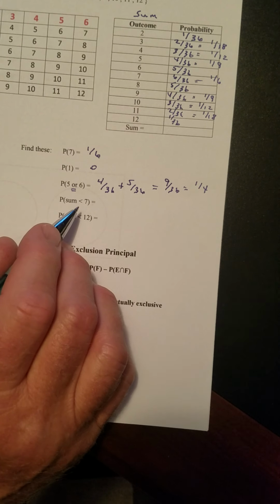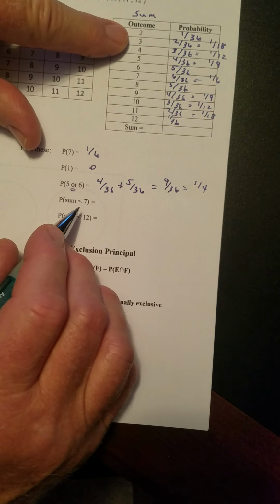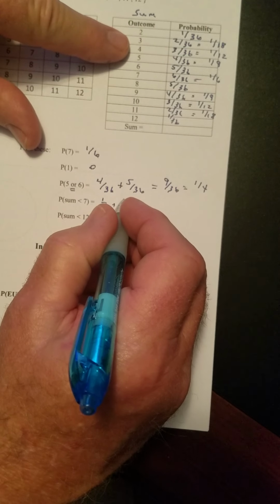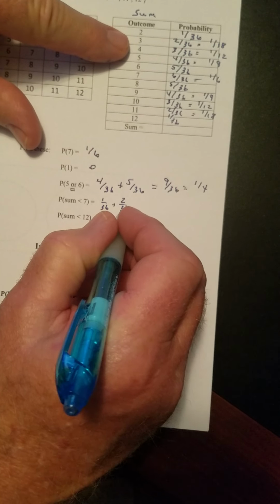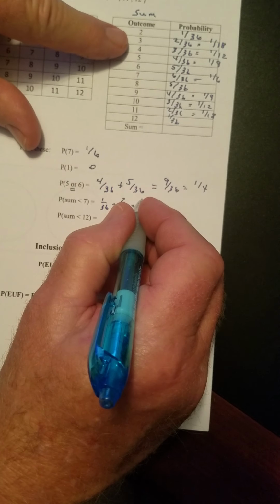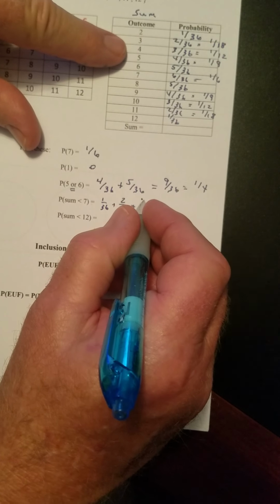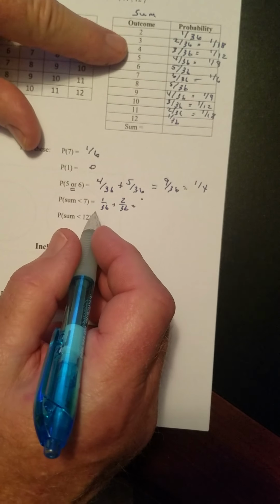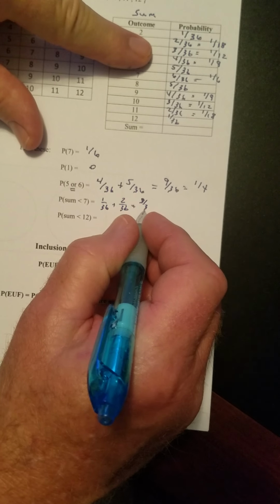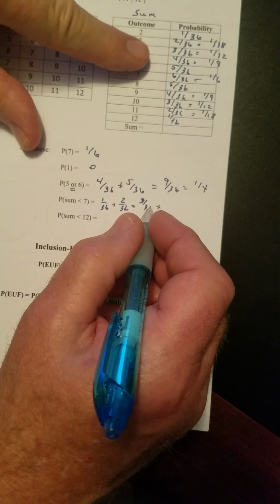Getting some less than 7. So that means a 2 works, so I got 1 over 36. 3 works, that's 2 over 36. 4 works, so that's going to be 3 out of 36. That was for 4.